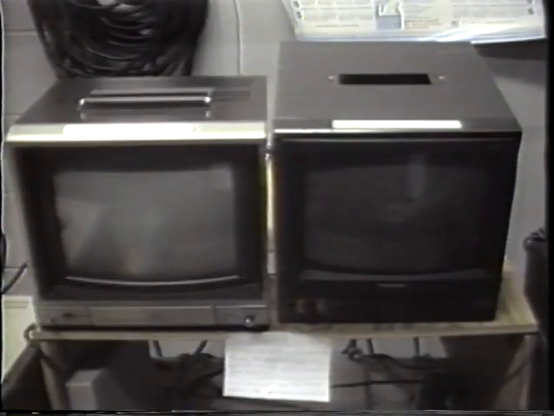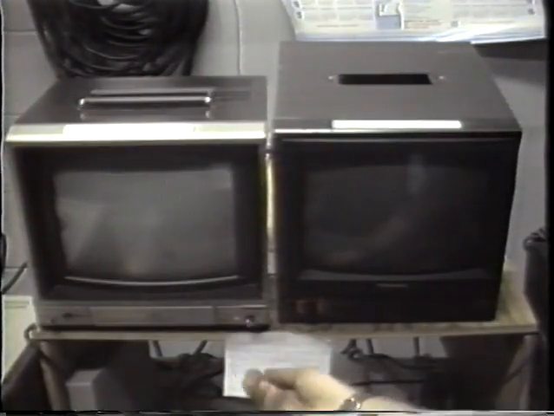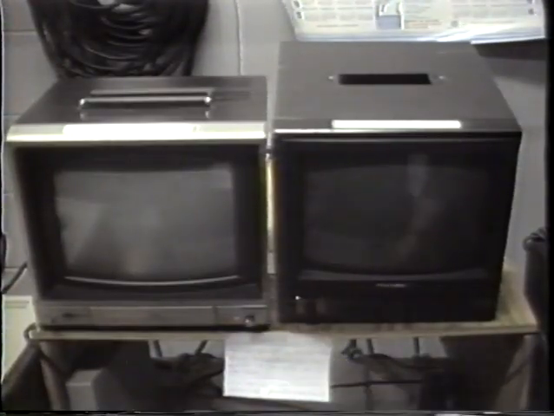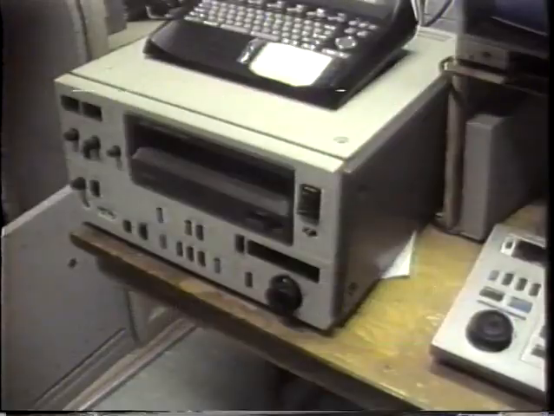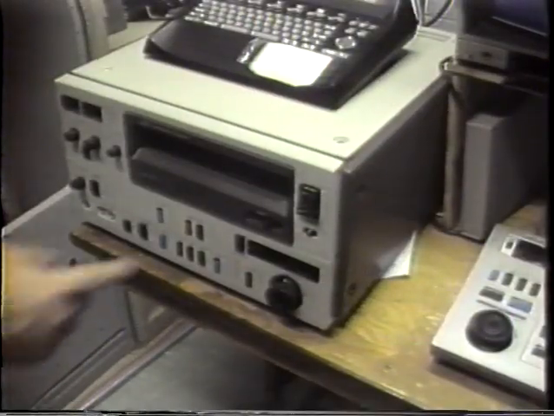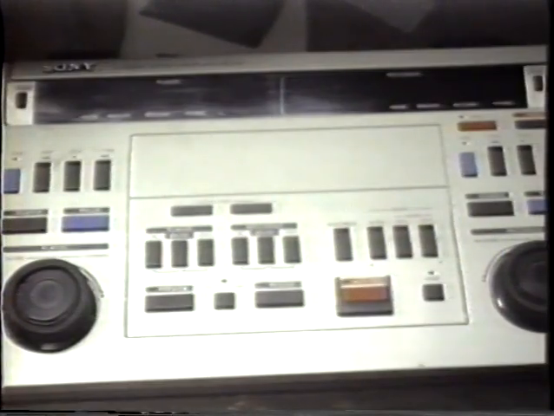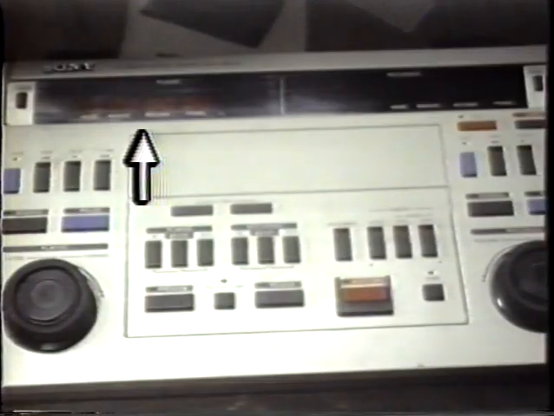What you need to do first is to turn on both of the monitors and turn on the VTR player. When you turn on the VTR player, one half of the editing control unit is automatically turned on, like the little red numbers here.